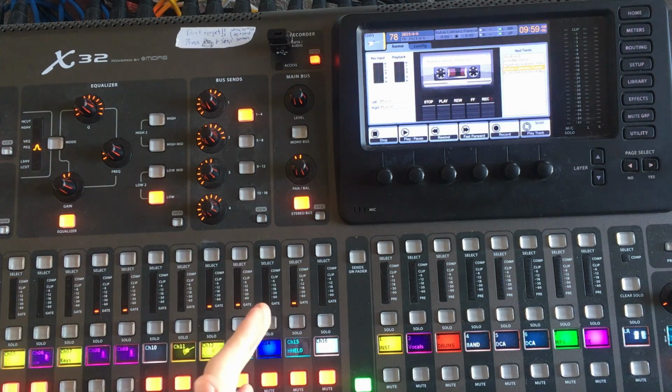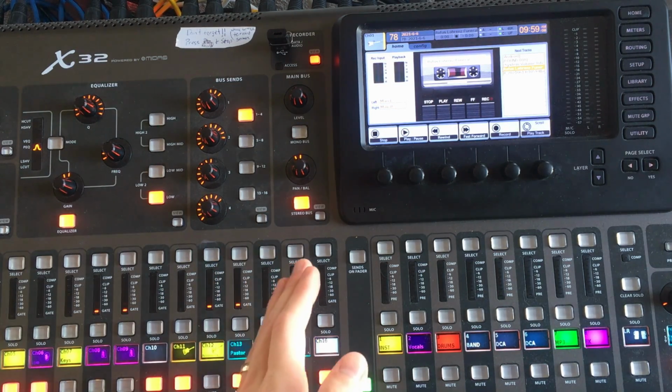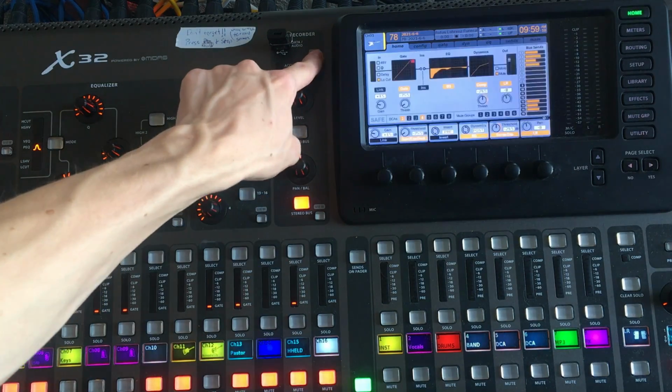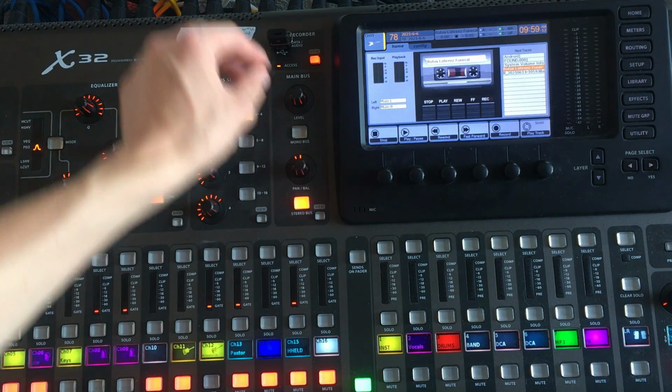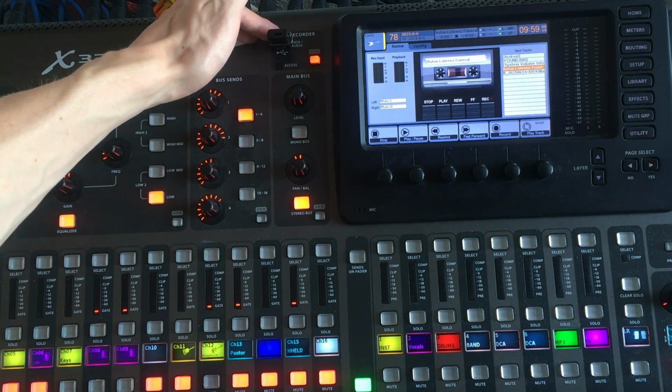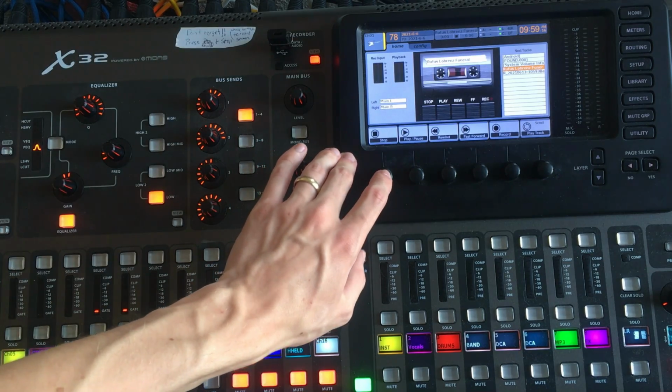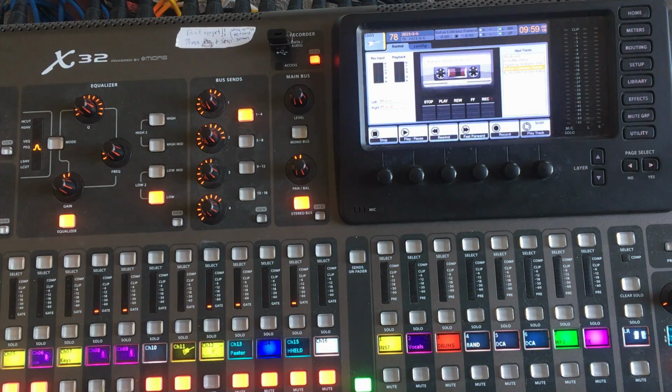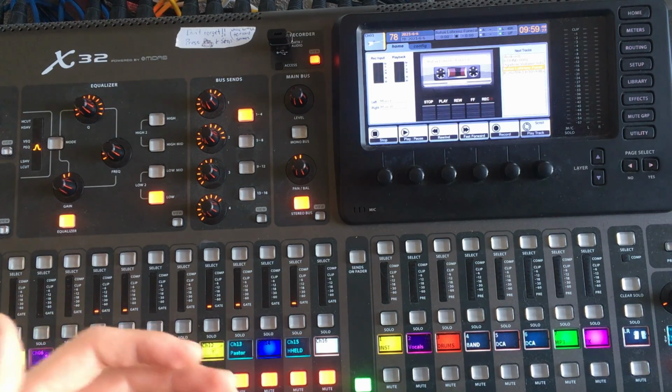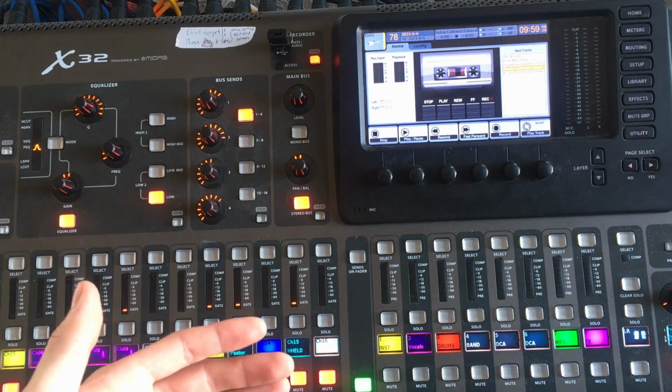At the end of a service, you need to stop the recording. So you need to click View over here, make sure this is still plugged in, and you need to push Stop on the recording. Otherwise, we won't be able to use the audio. So make sure you always stop the recording before you turn off the board.